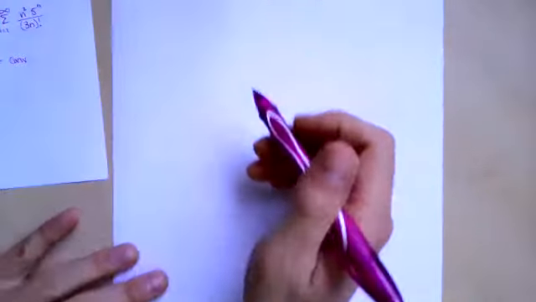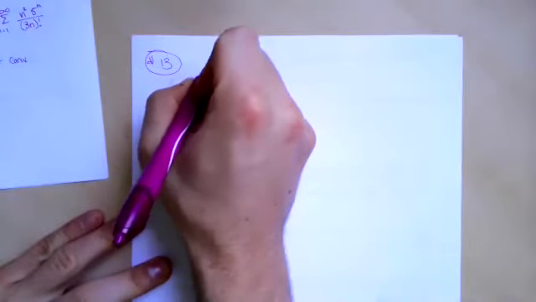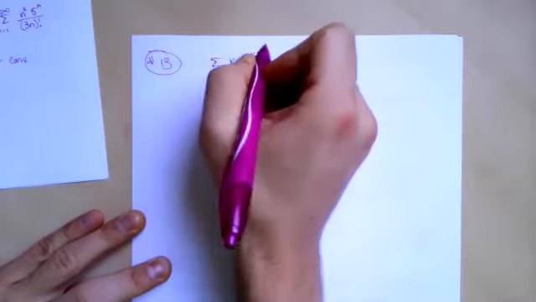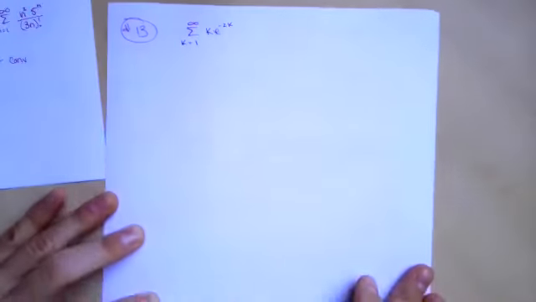Okay, so let's do one more. I think this is number 13. We've got the sum of k e to the minus 2k, k equals 1 to infinity.